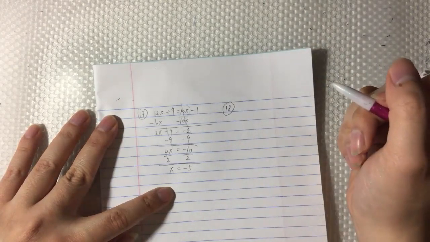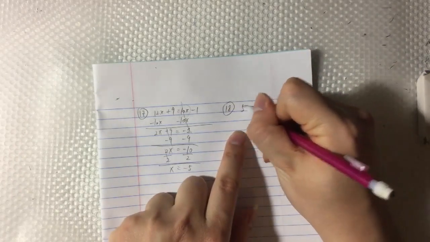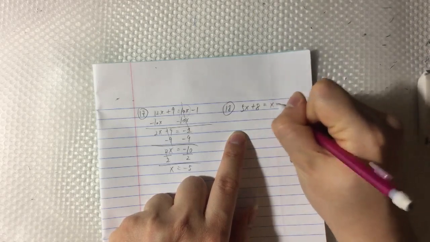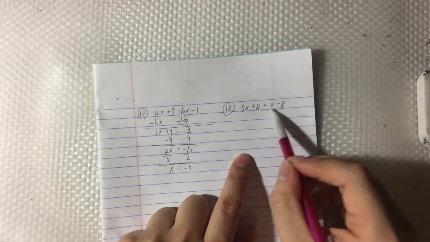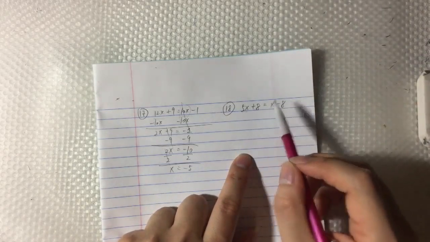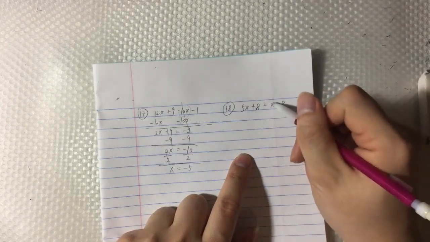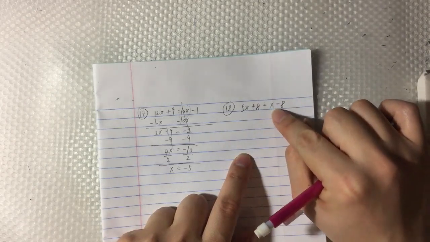Number 18. Find x: 5x plus a equal to x minus a. When there are two x's, we try to group x to the left side. So that means we need to eliminate x from the right side.